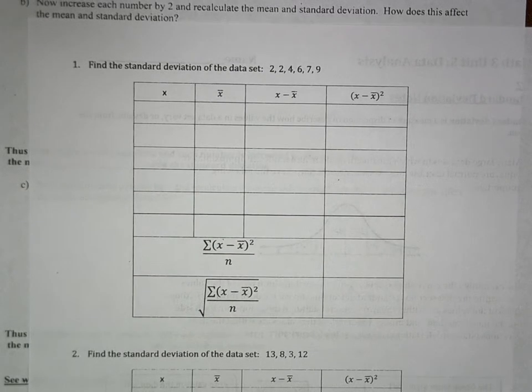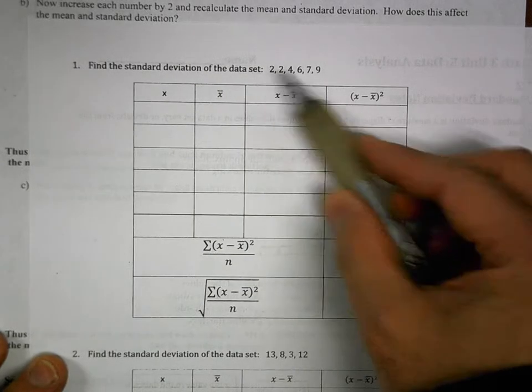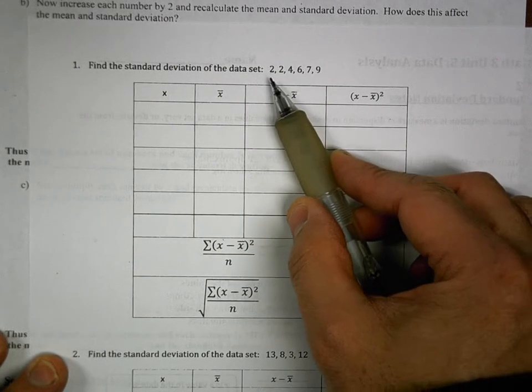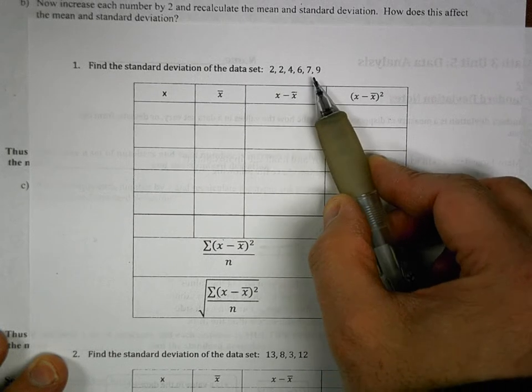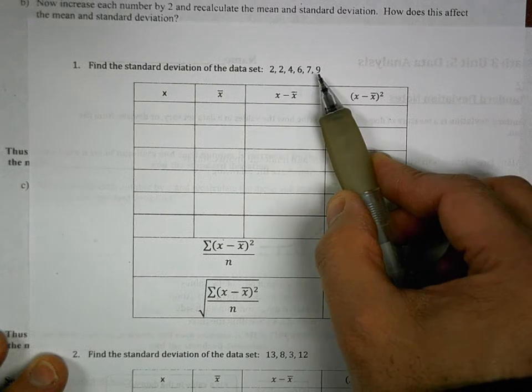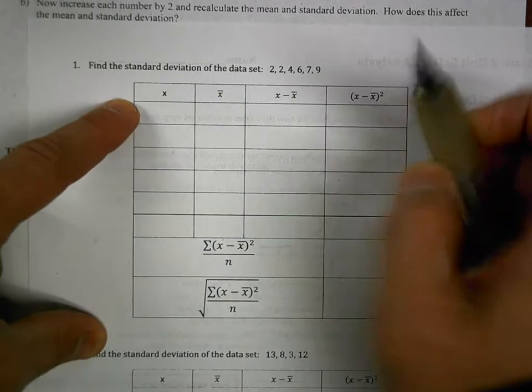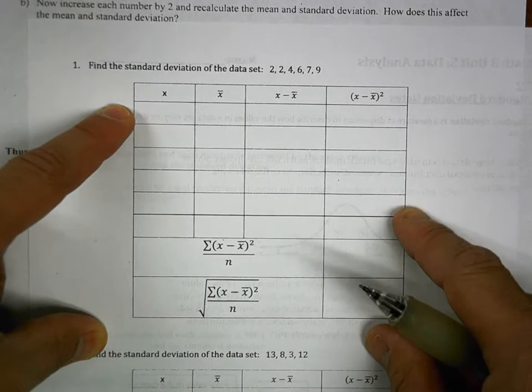Get your calculator ready. It says find the standard deviation of the data for this set of numbers right here. There's kind of a real small set of numbers: 1, 2, 3, 4, 5, 6 numbers. So you got 2, 4, 6, 7, and 9. They organize it real nicely in a little table here. So let's go ahead and use it.